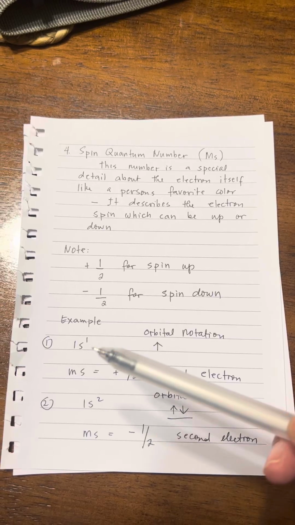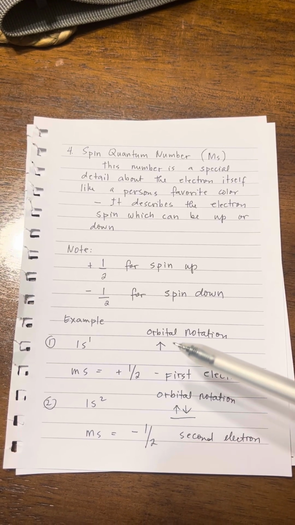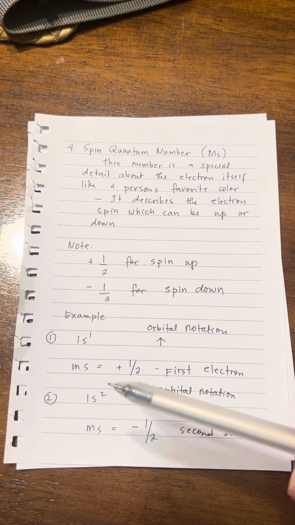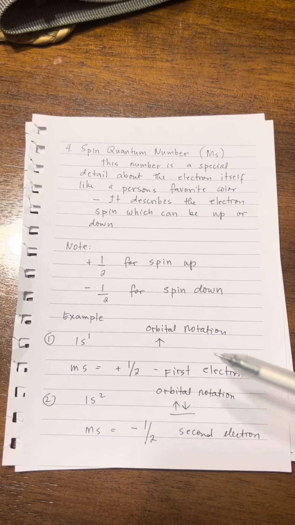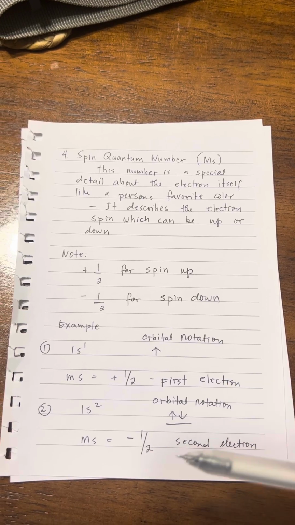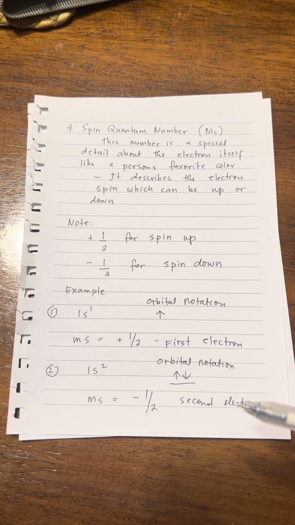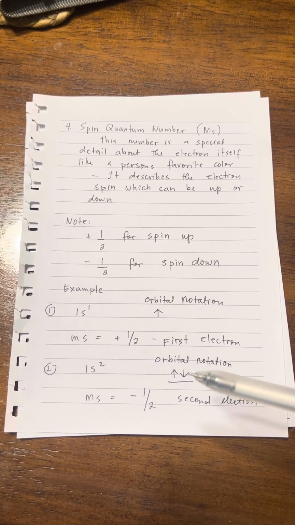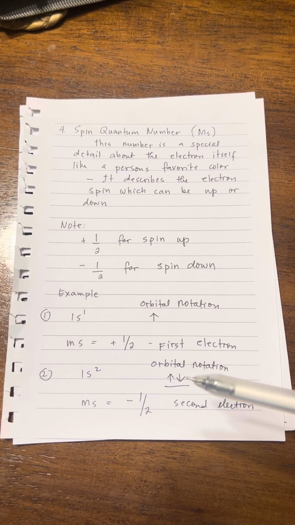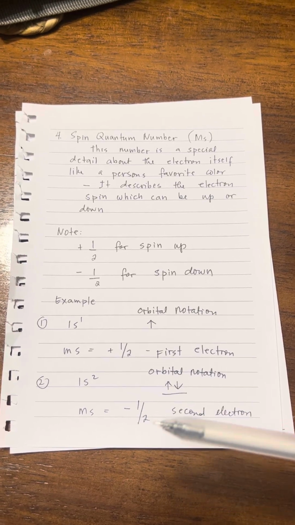Say you have an electron configuration of 1s1. The orbital notation is like this. So the spin quantum number is positive 1/2, spin up, for the first electron. And then if you have 1s2, the second electron, as you can see in the orbital notation, the arrow is pointing downwards, so it's going to be negative 1/2, spin down.